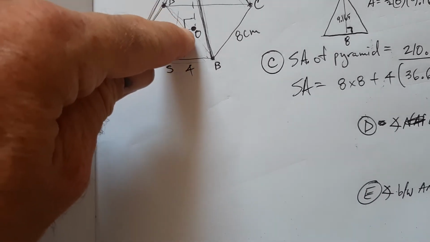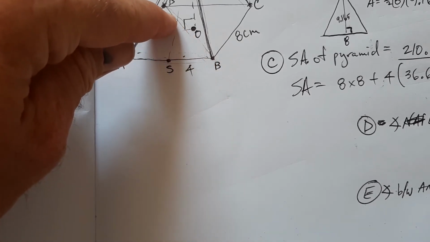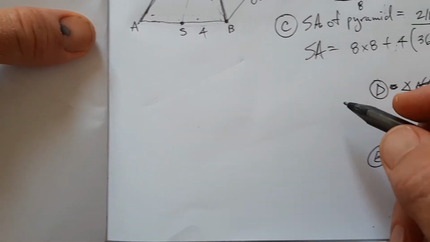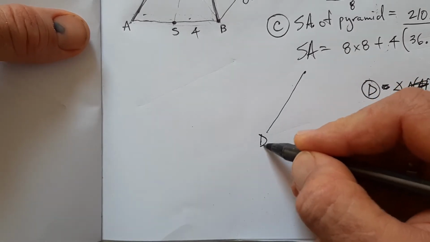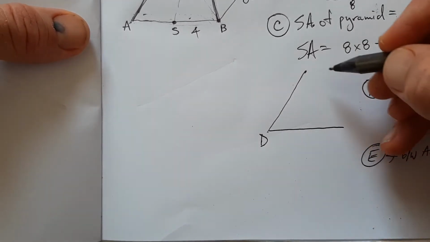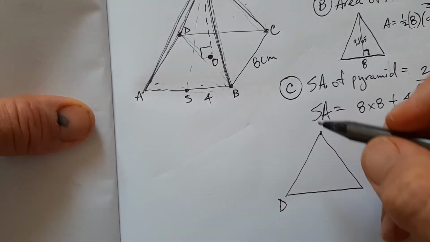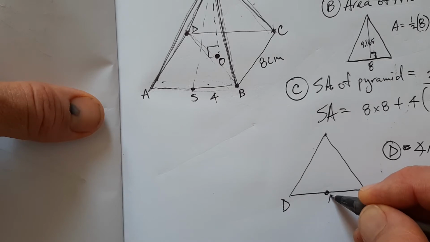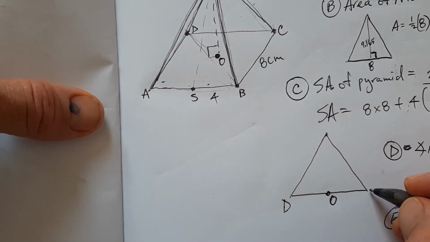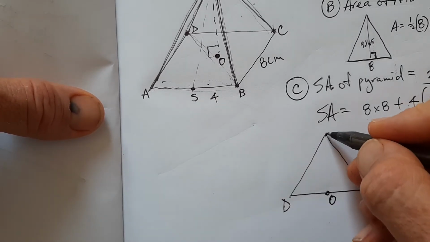I guess we're going to have to find this here. So once again, let's draw this triangle that we want. So I've got D, and it's going through that center there. It's going through, so there's point O, and there's B, and there's N.